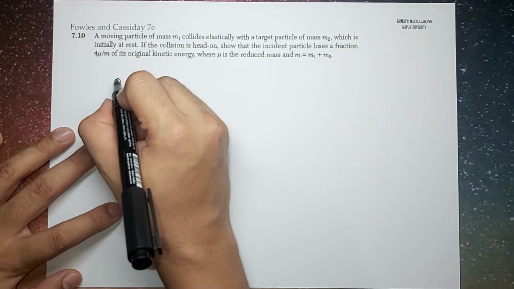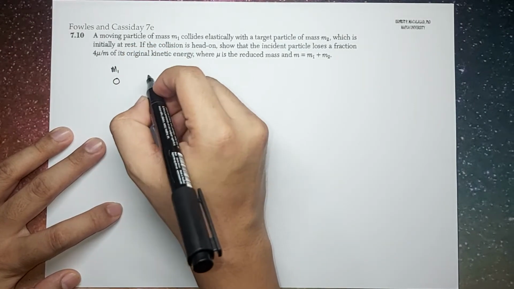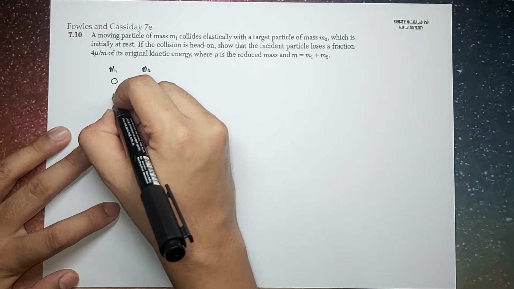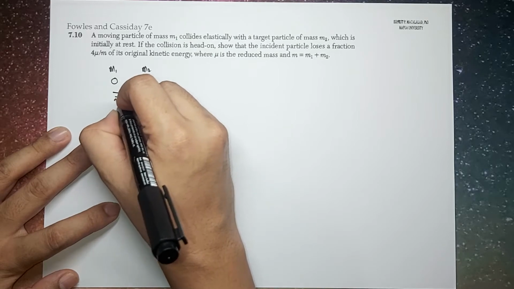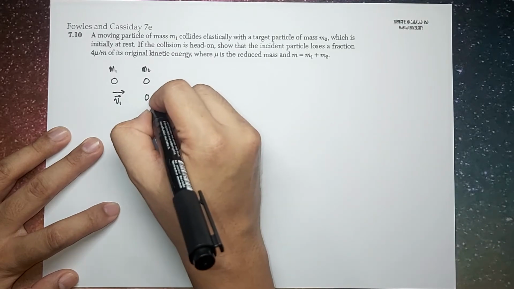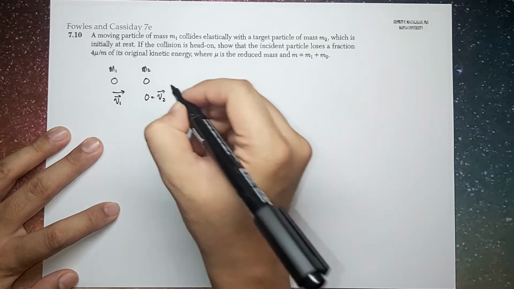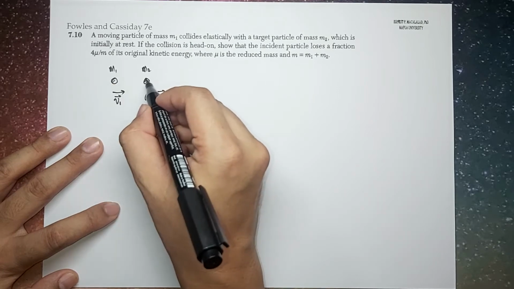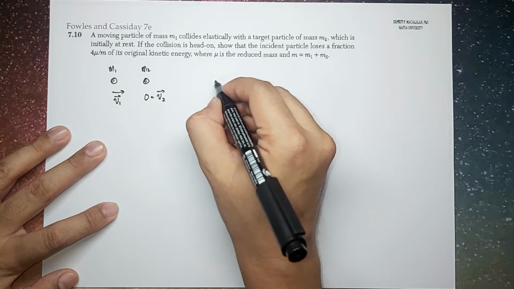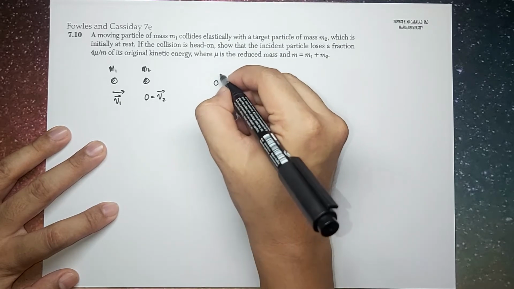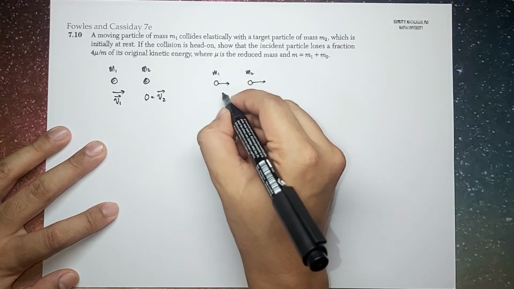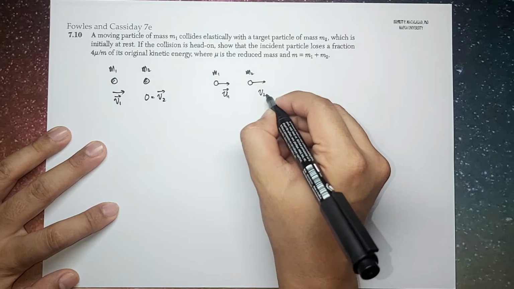So if this is the first particle m1 and this is the second particle m2, the velocity of m1 is v1 and the velocity of m2 is 0, which is your v2, because m2 is at rest. And then after collision, the particles m1, m2 move with later speeds u1 and u2.